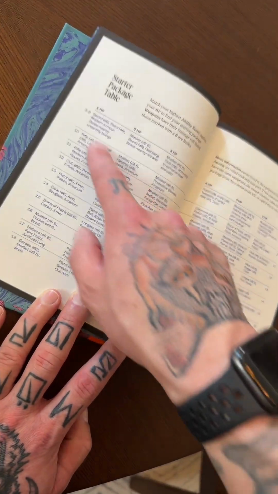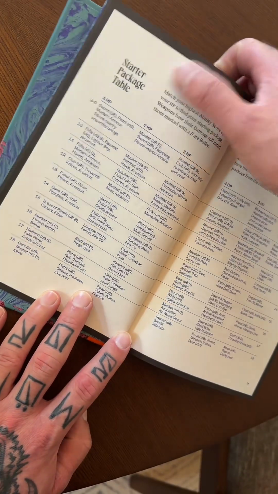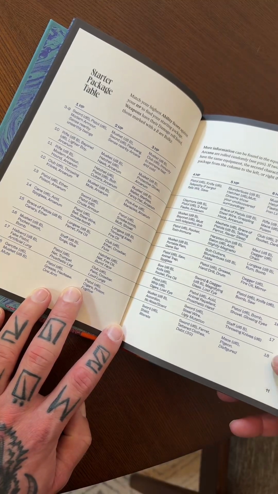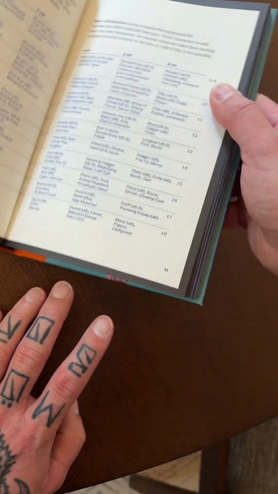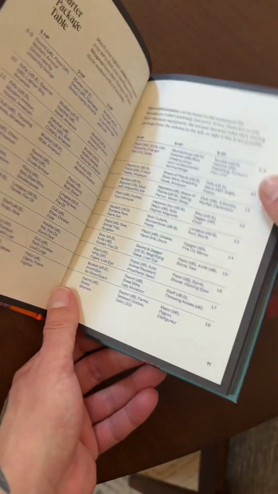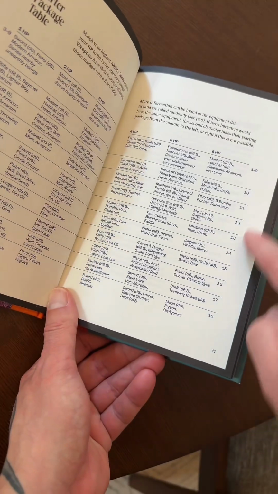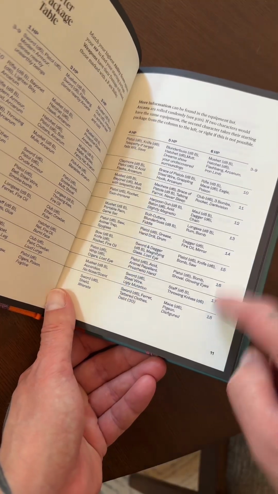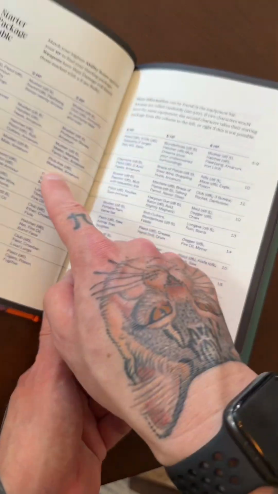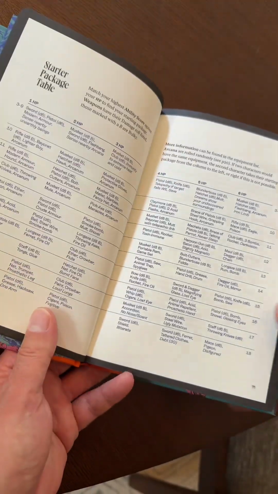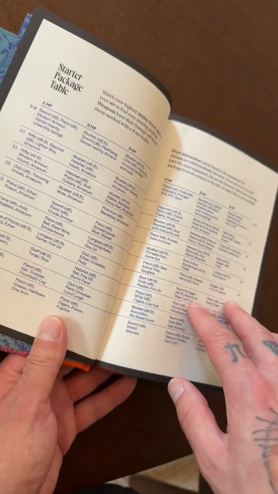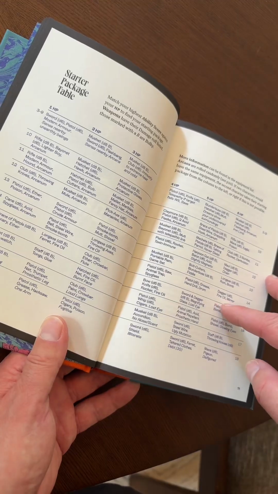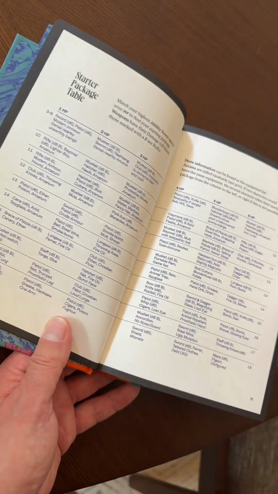But notice that the dice, I guess vertical columns, also extend to the other side. So it doesn't matter what page you're on, you can easily reference what dice result or what row result that is. This makes it so easy to quickly reference and read. I mean, this is probably one of my favorite parts of this book, how this table is laid out.